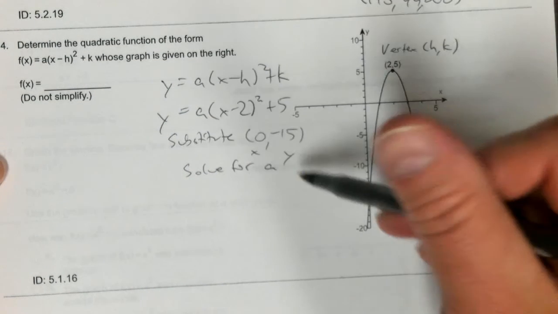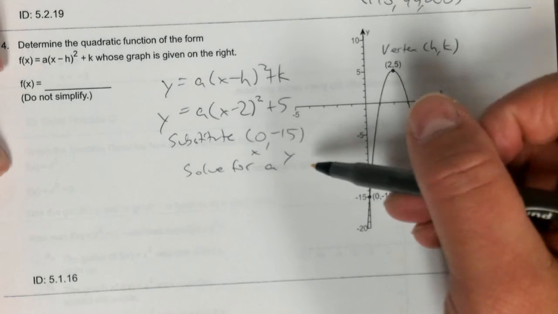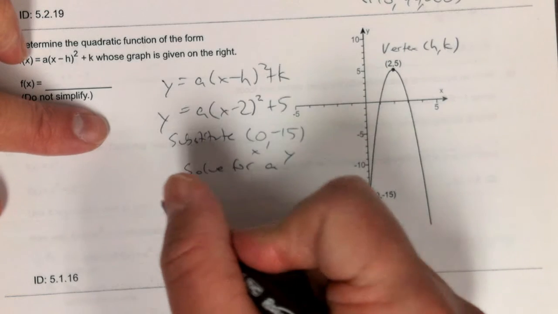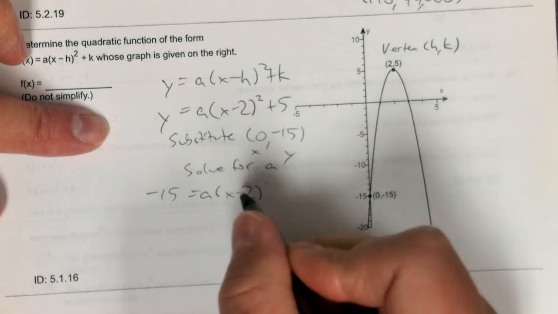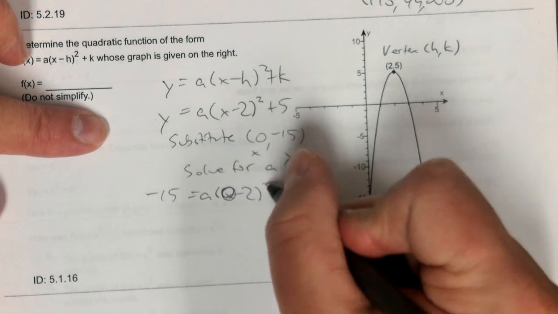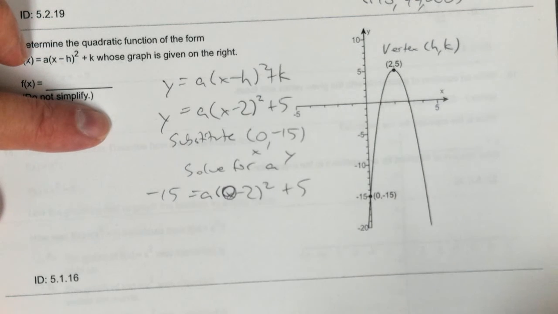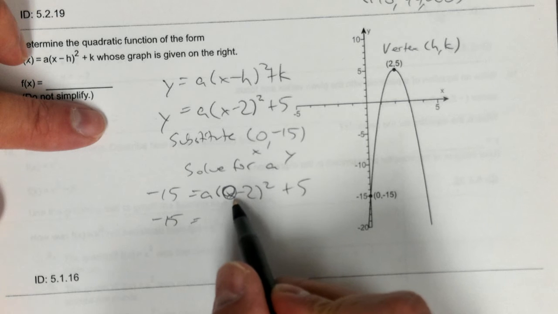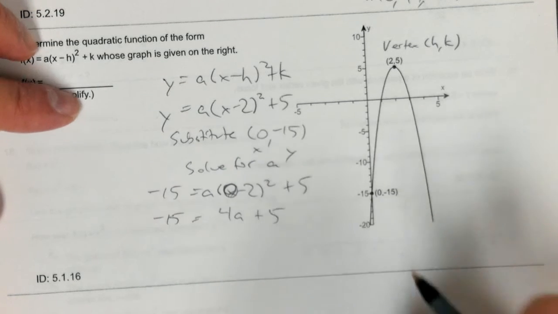So you don't know what a is. You do know it's negative, but you don't know what a is yet. And so we put negative 15 over here equal to a times (x minus 2). Whoops, the x is 0. 0 minus 2 squared plus 5. Negative 2 squared is positive 4, so this is 4a plus 5.